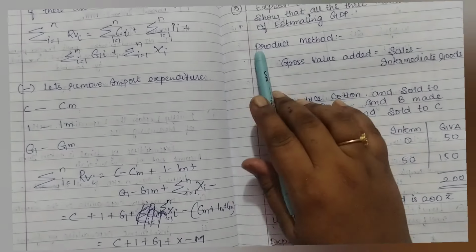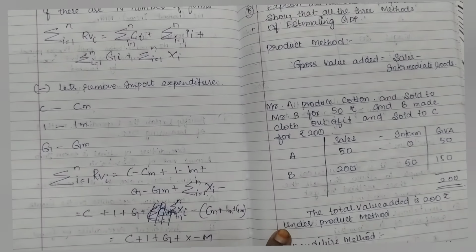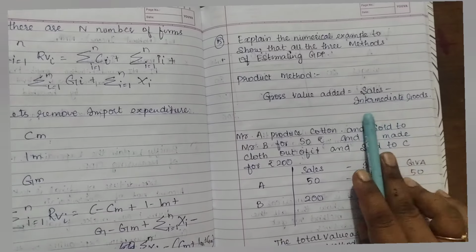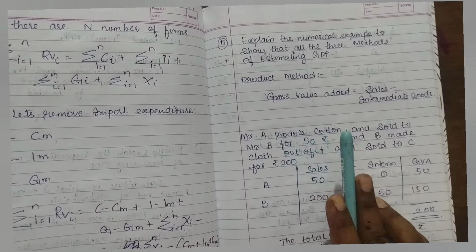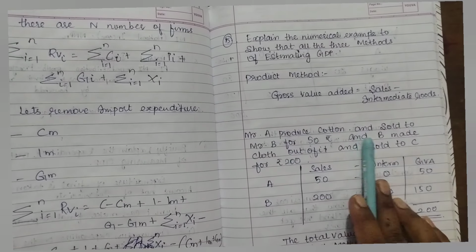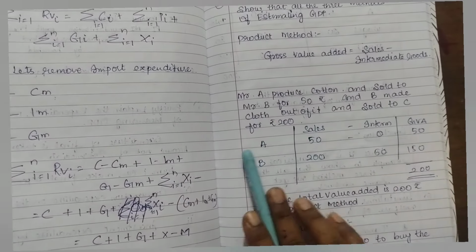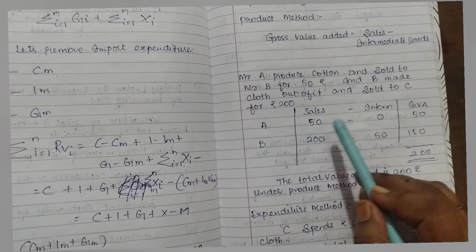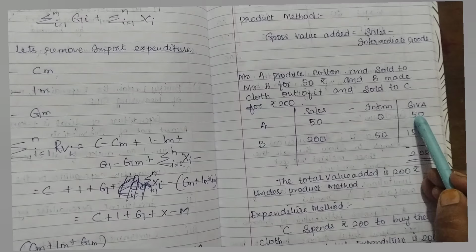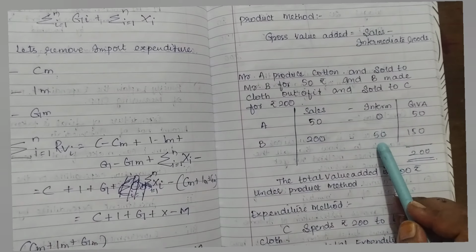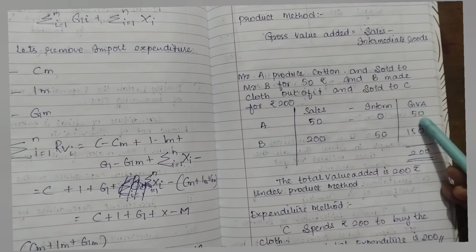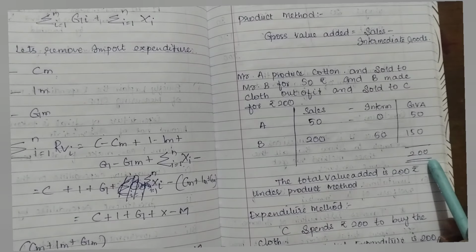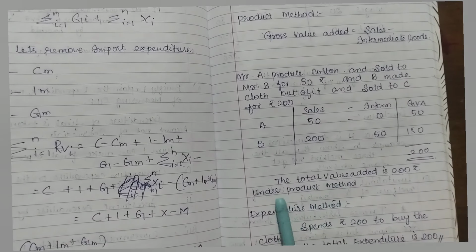Now explain the numerical example to show that all the three methods of estimating GDP give the same result. So first is product method, gross value added is equal to sales minus intermediate goods. Suppose Mr. A produces cotton and sells to Mr. B for rupees 50 and B makes cloth out of it and sells it to C for rupees 200. Then you have to find out the product method. So here you see A's sales is 50, intermediate goods is 0, so the gross value added is 50. B's sale is 200 and the intermediate is 50, then the gross value added is 150. So the total production is worth 200 rupees. The total value added is 200 rupees under product method.